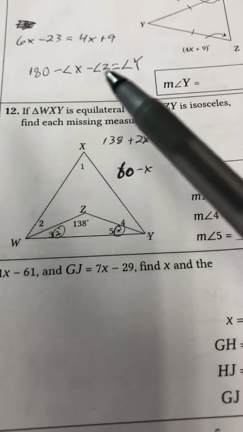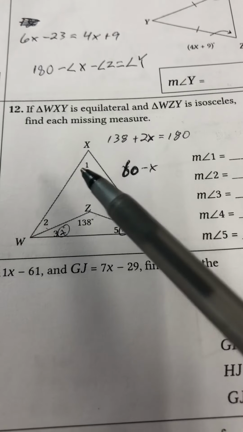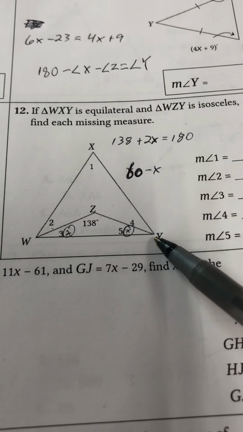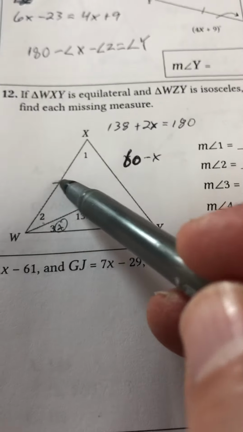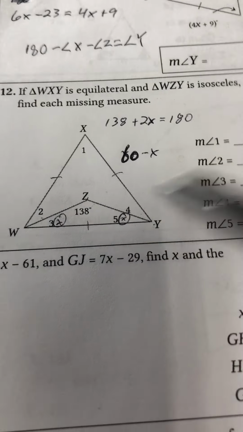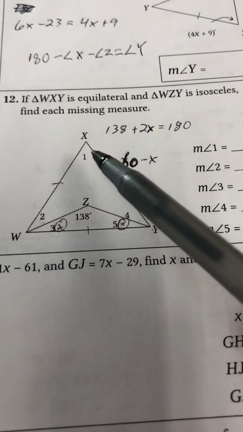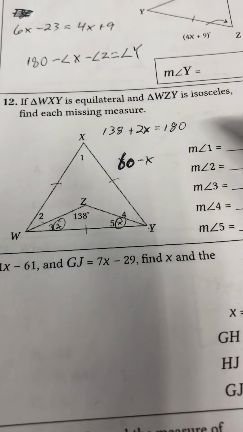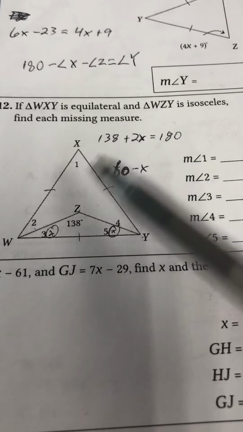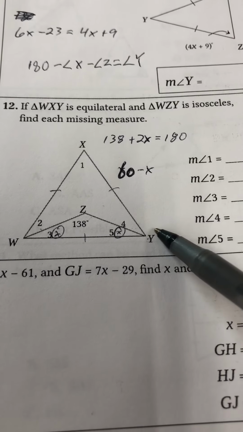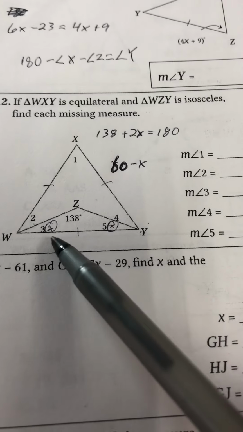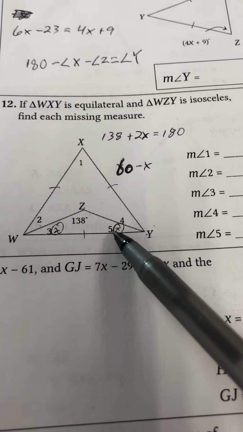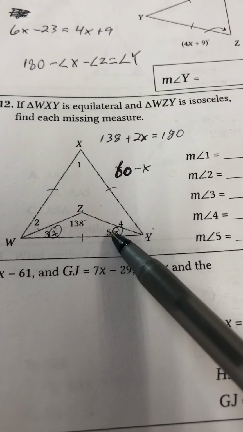Okay, 12. If WXY is equilateral, that means this side is equal to this side is equal to this side. So that means these angles are going to be 60 degrees. The whole thing's 60. The whole thing's 60. WZY is isosceles. That means these two angles are equal to each other. Find each missing angle measure.